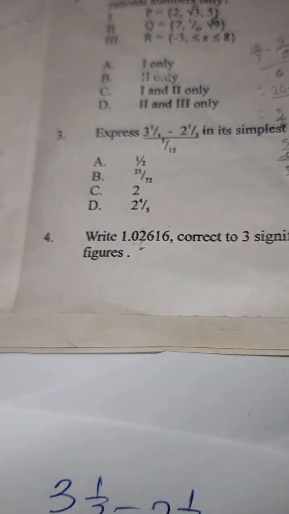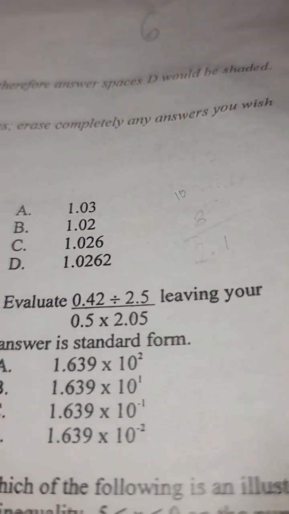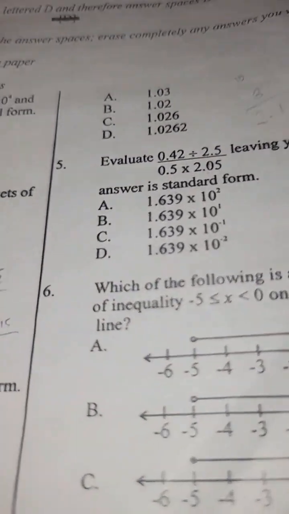Number 4. You have to write 1.02616 to 3 significant figures. So the 0 there is what we can look at. Once it's in between 1 and 2, it is significant. So what the digits there are significant. So the third one is the 2. Look behind the 2. If you have 5 or more, you add 1. So the answer is 1.03. Yes, and that is option A. Number 5.